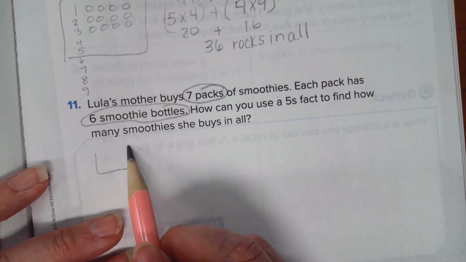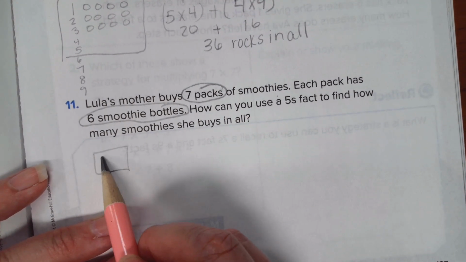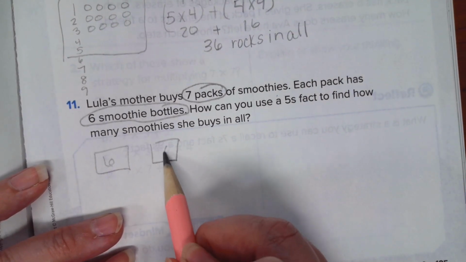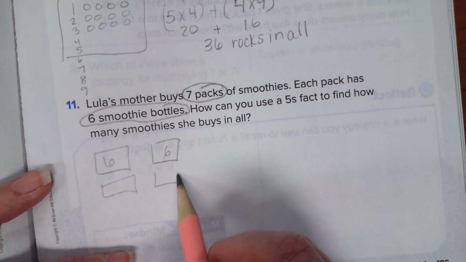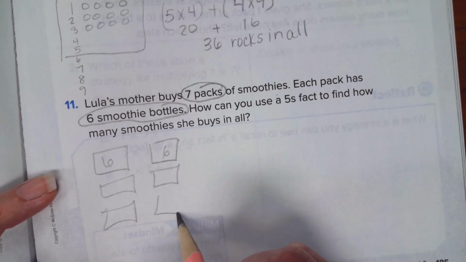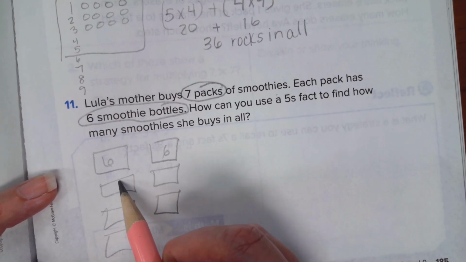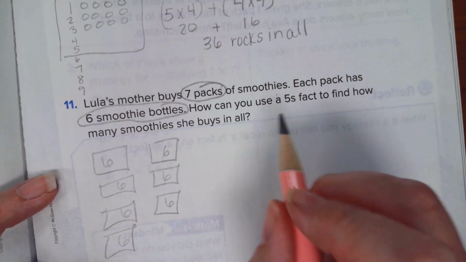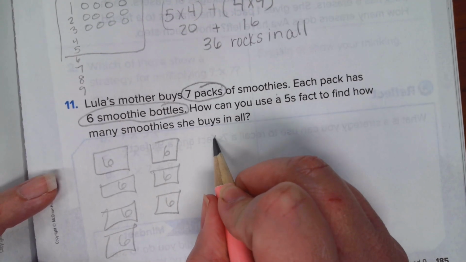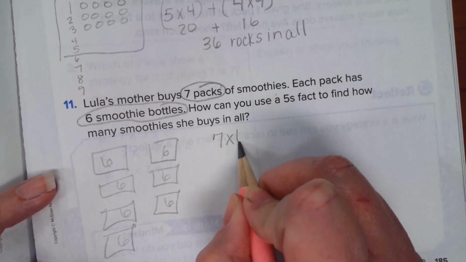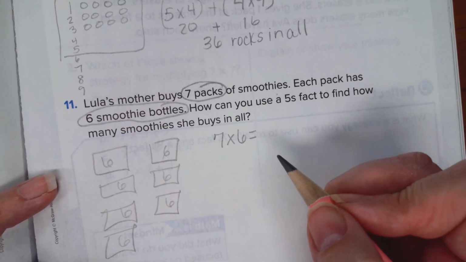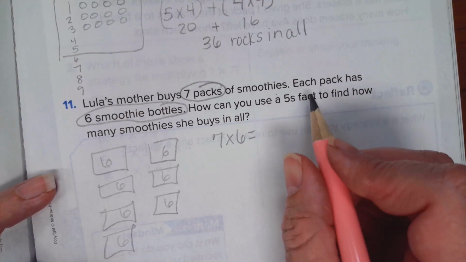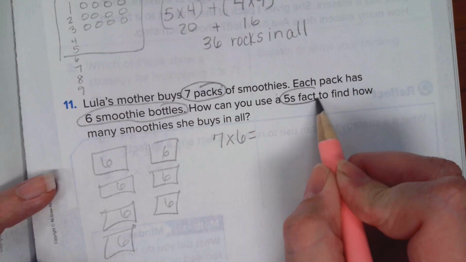So if this pack had 6 smoothie bottles, and I would need 7 packs, right? So there's 6 and there's 7. Alright, so we know that it's going to be 7 times 6. And guys, I made you do this so much, I know you know exactly what the answer is already, but it says how can you use 5 facts.